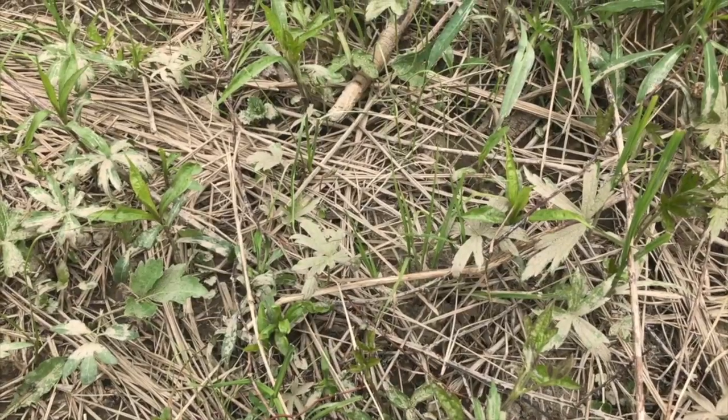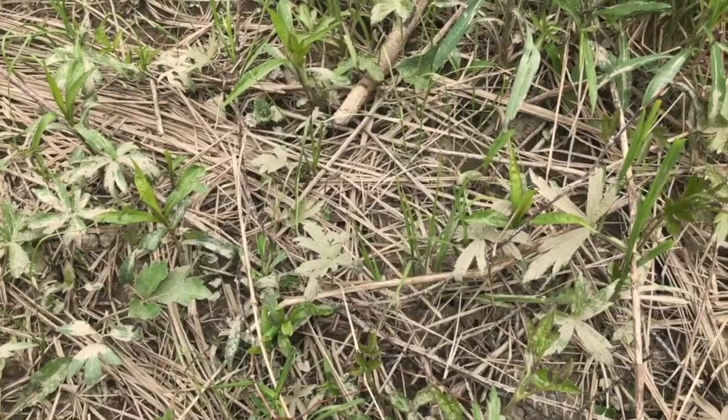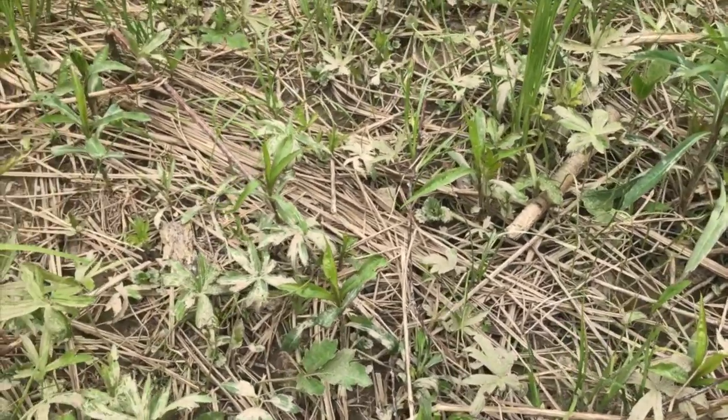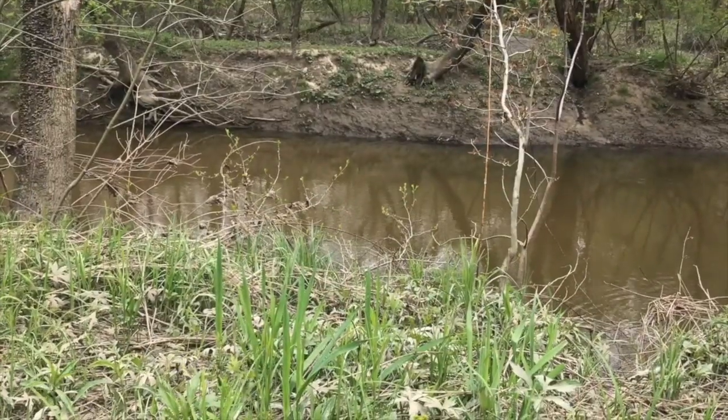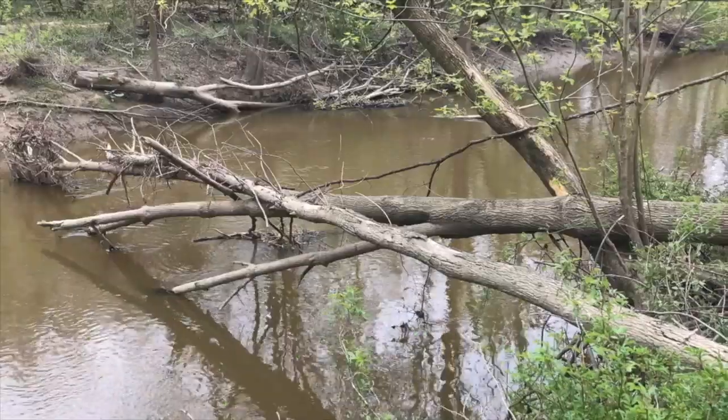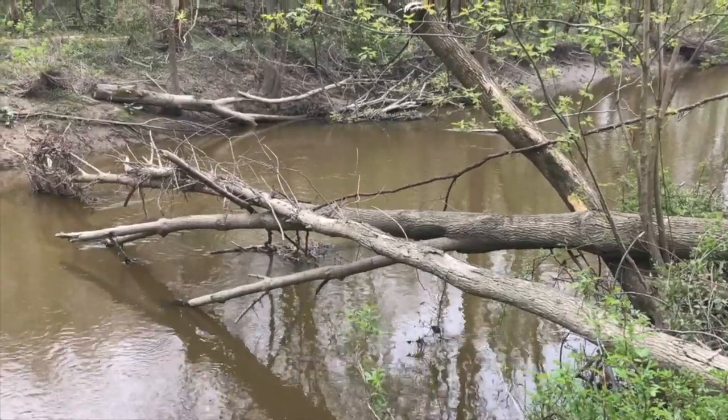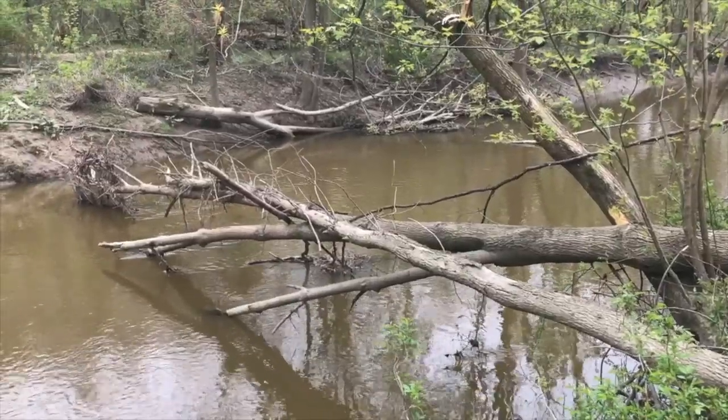All of these plants are covered in mud. That probably means that the river rose this high before. That's crazy considering how low it is now. This tree almost makes a bridge. I don't think I want to try it though.